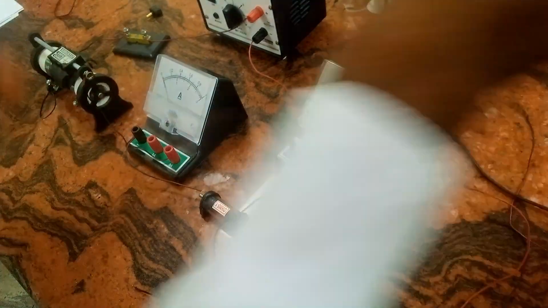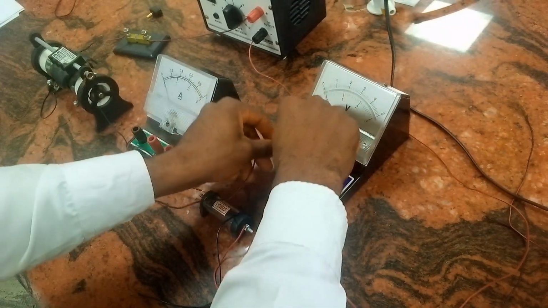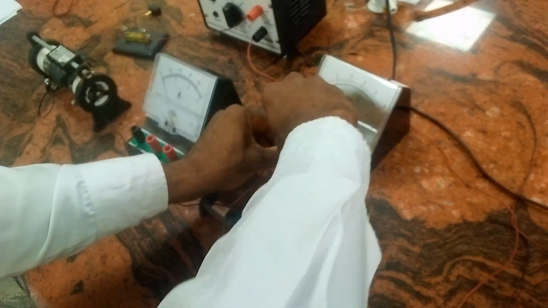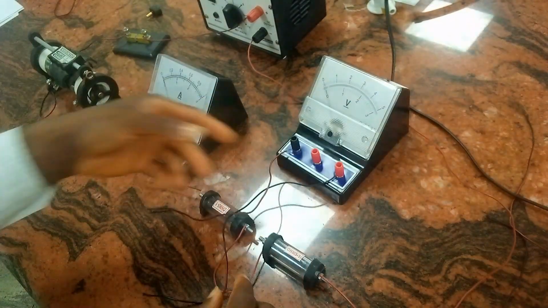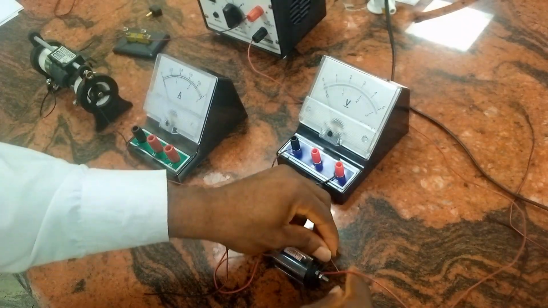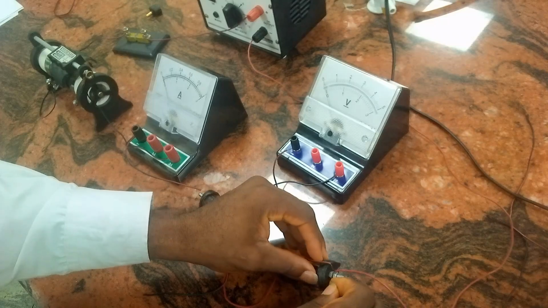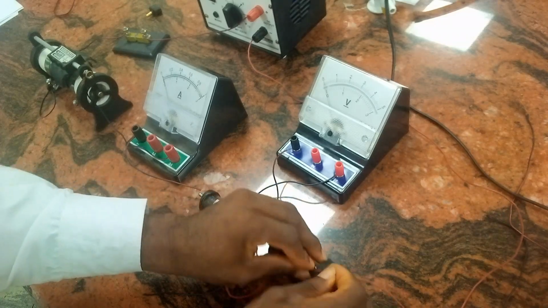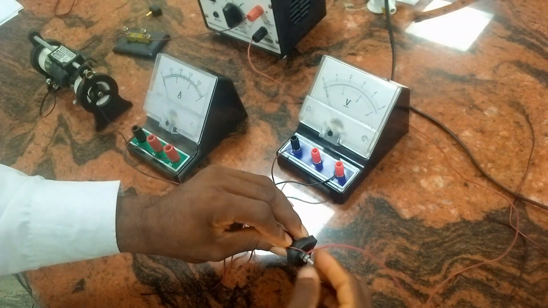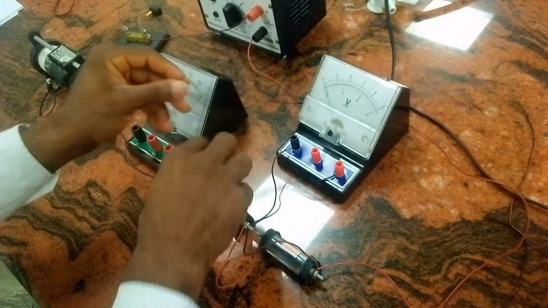Okay, then this part here. So take the negative part to this side, to the negative terminal here. Show it meets at the negative terminal. One of the reasons why I'm doing it is so that if you have a wrong connection, you will see that your voltmeter will be deflecting the other way.